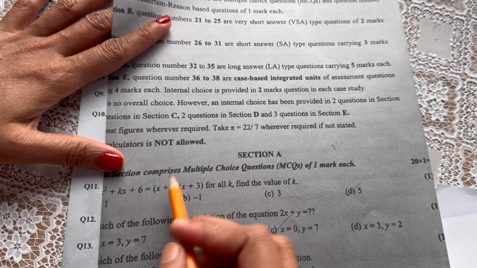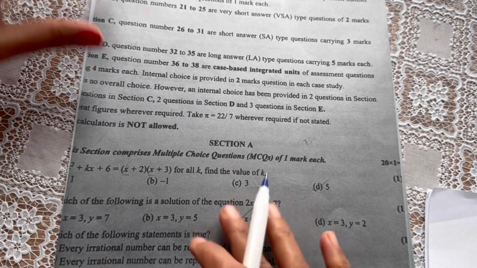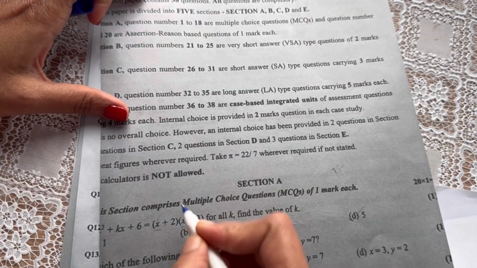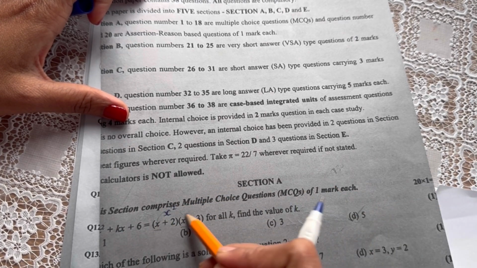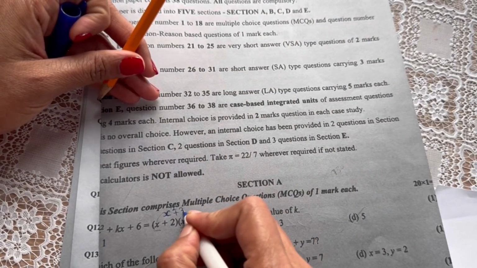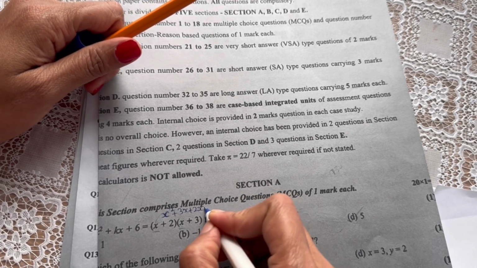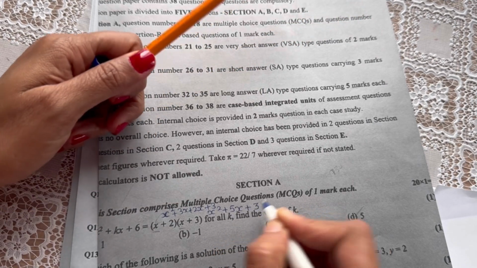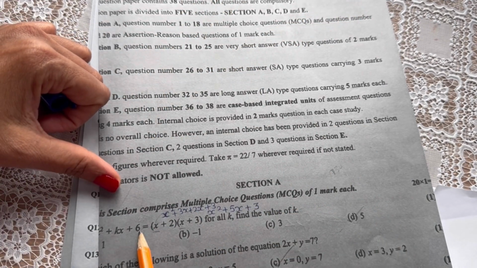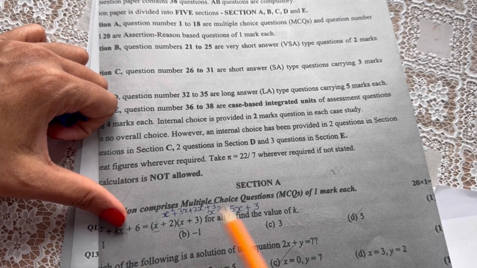To find the value of k, just multiply the factors. x multiplied with x is x square, and x multiplied with 3 is 3x, then 2 into x, then 2 into 3. So it's x square plus 5x plus 6. And here we have x square plus kx plus 6. On comparing, x square and 5x, which is your kx, so your k value is 5.